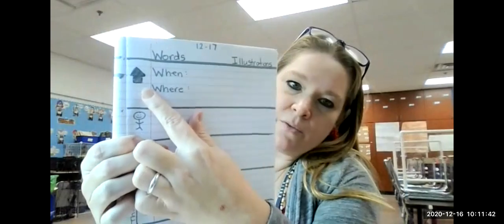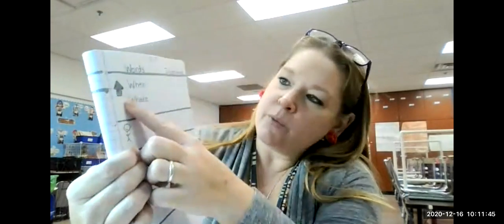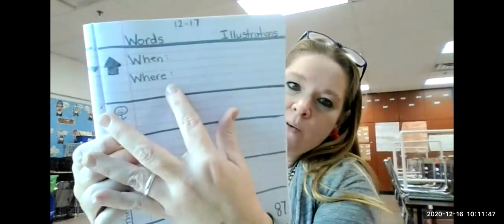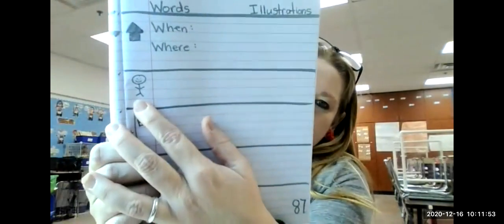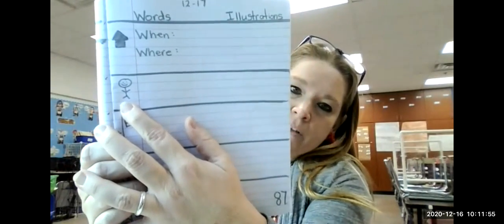So you're going to have words and illustrations, and then you need to draw a little house to represent the setting. And I want you to write the words when and where, because we're going to come up with when and where for the setting. And you can draw a little stick person to represent the characters. And then we're going to have three events.